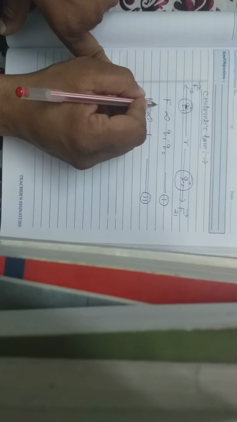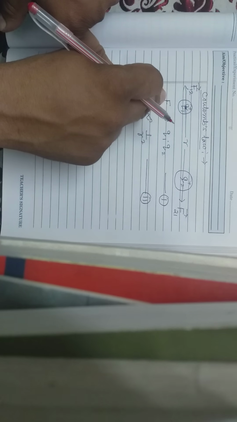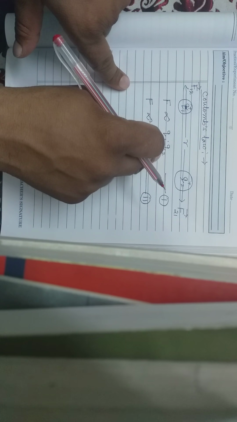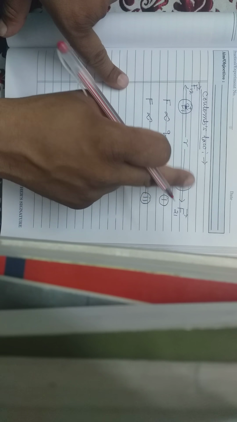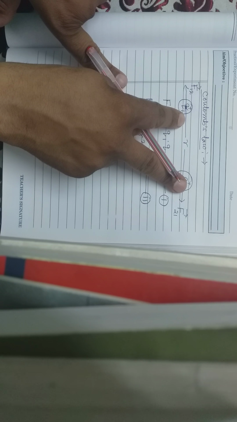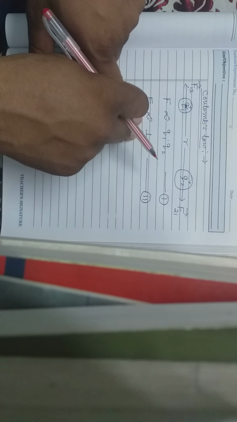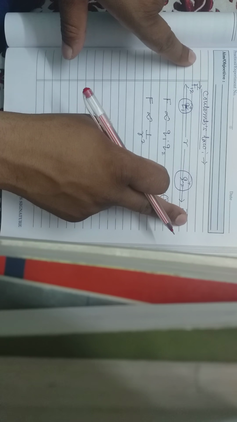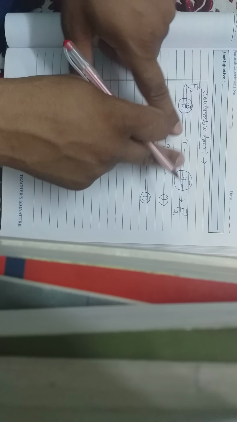Both are equal and opposite. This force is directly proportional to the product of the two charges. It does not depend upon the magnitude of individual charge. It depends upon the product of the magnitudes of the two charges, and inversely proportional to the square of the distance: if distance increases, force decreases. If distance decreases, force increases by the square.